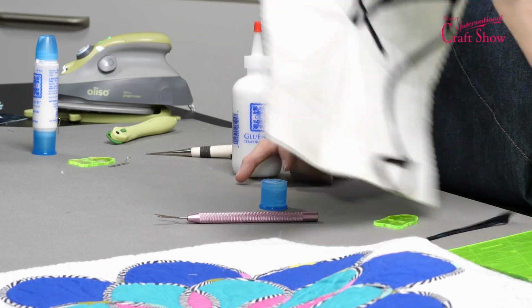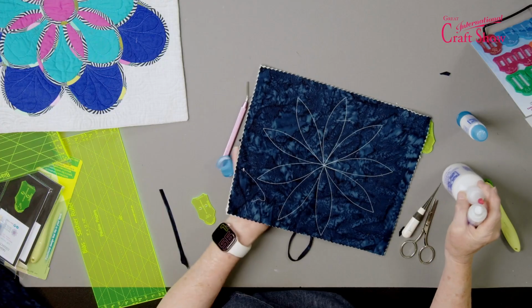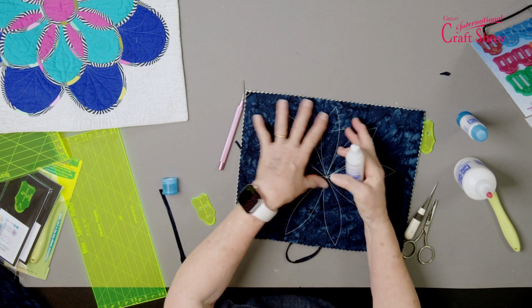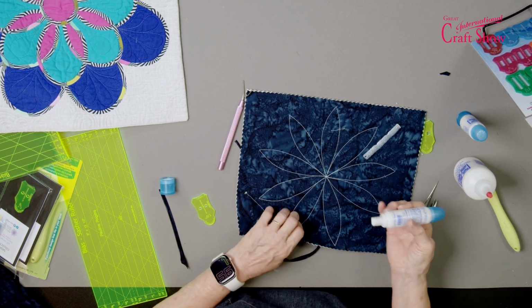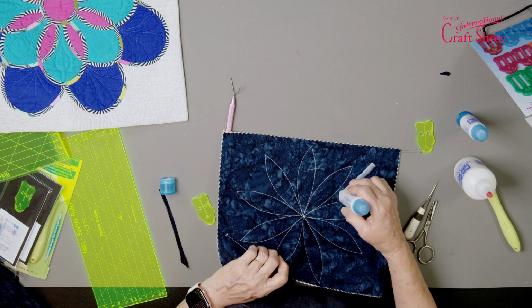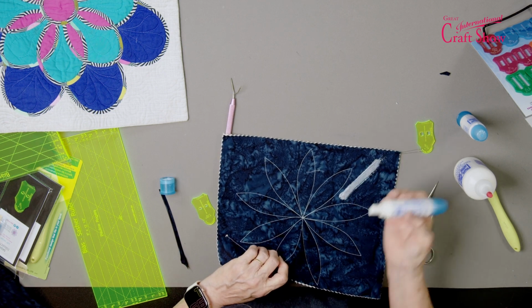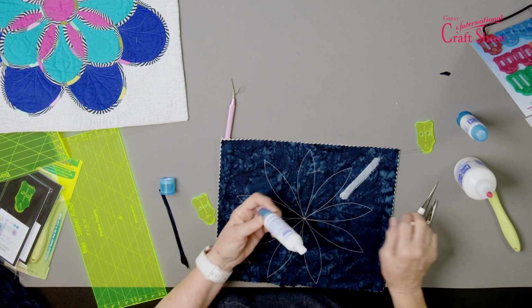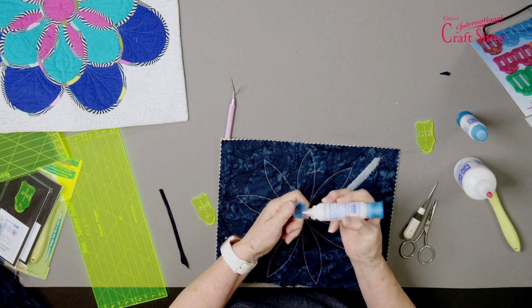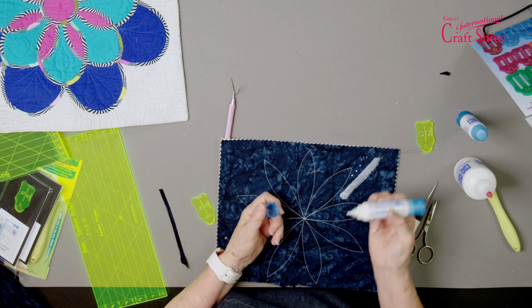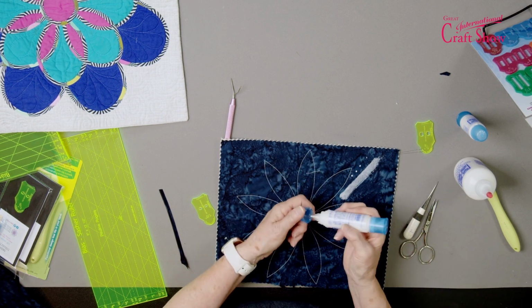So for example, if I was going to be gluing a big applique shape onto here, I would use the sponge. So you can see how it puts out a lot more glue and I can just run it along and sponge it out further. Or, as we did before, we use the little nozzle and we just put little dots. So that's the difference in the applicator.